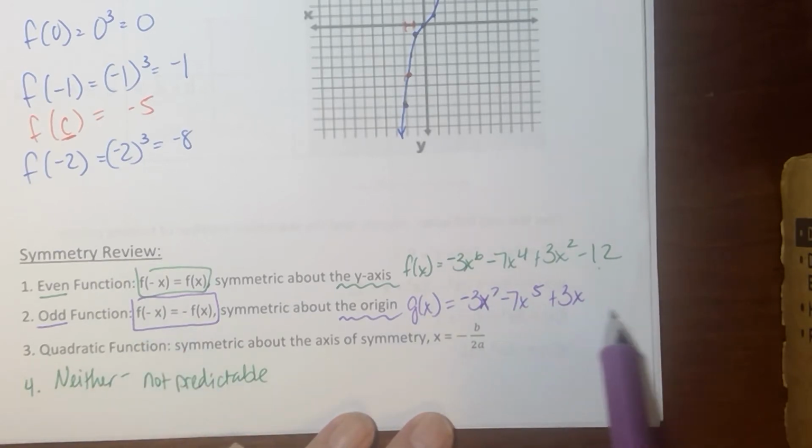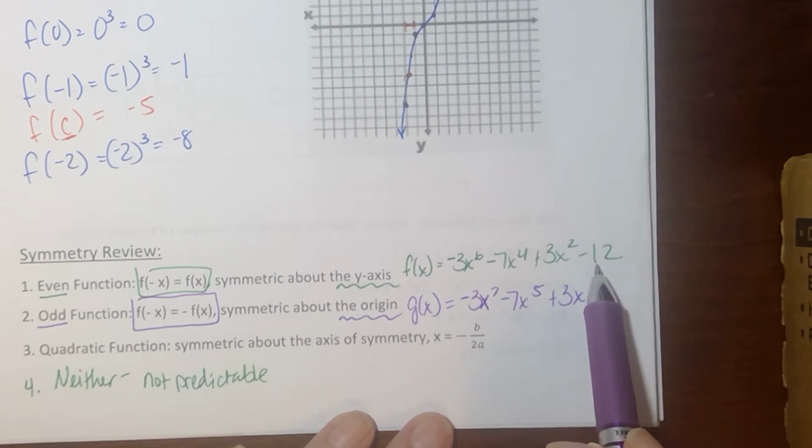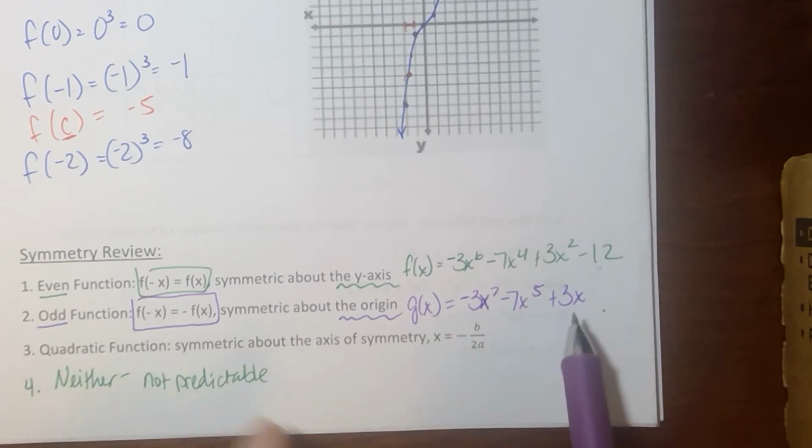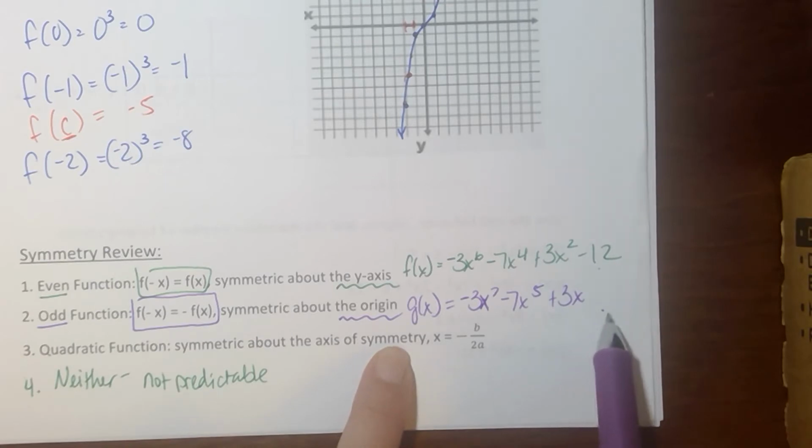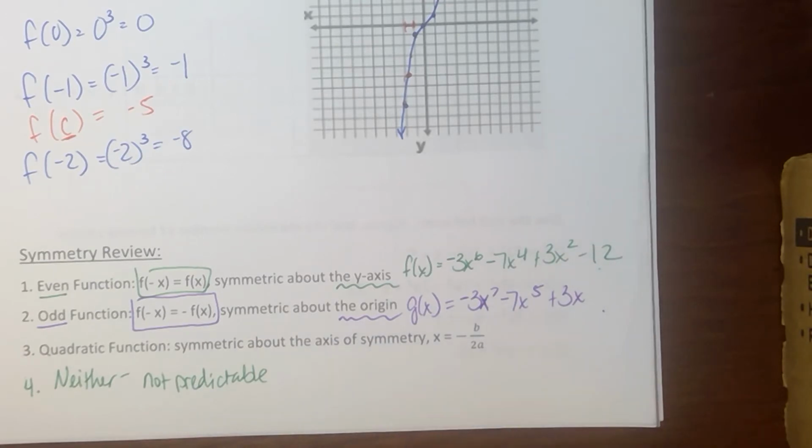Notice that there is not a constant here. By definition, a constant is constant. It doesn't change. For an odd function, everything has to change. So if I see a constant, it cannot be an odd function.